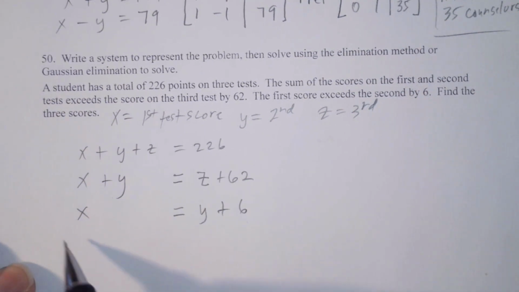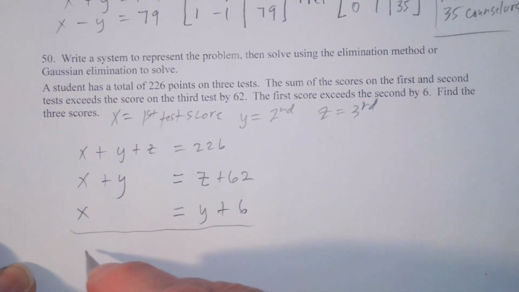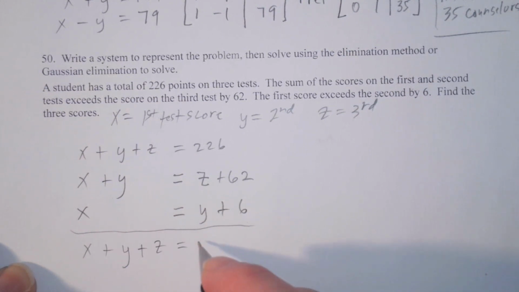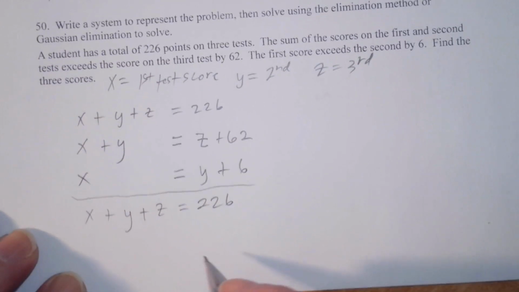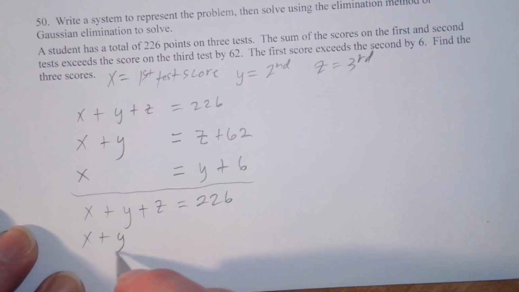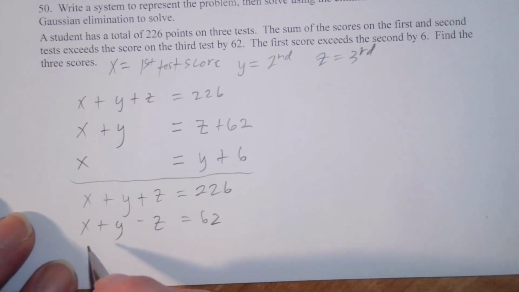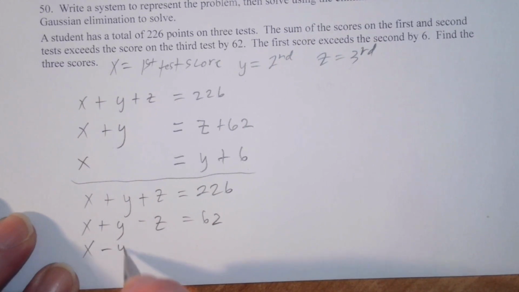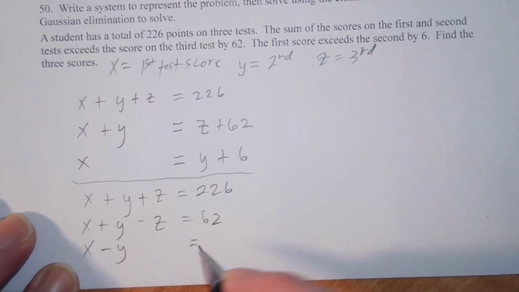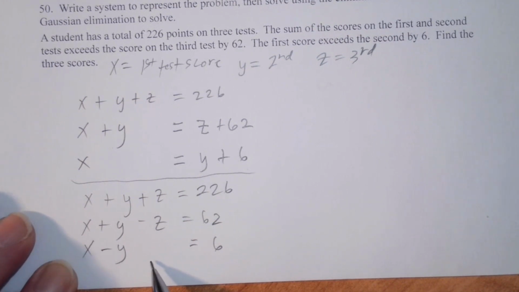Now, the other problem is we need to put this in the right order. We need our variables on the left. So we're good on the first equation. This will be X plus Y minus Z equals 62. Just subtract Z on both sides. And on the last one, it'll be X minus Y equals 6. Notice in this case, Z is 0.